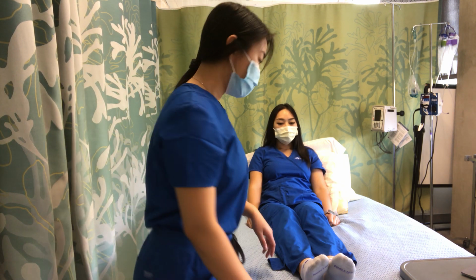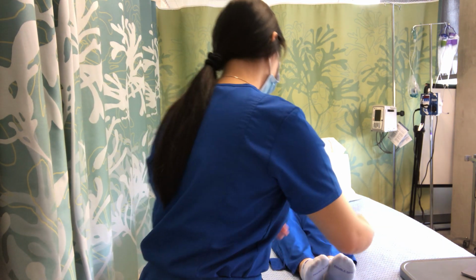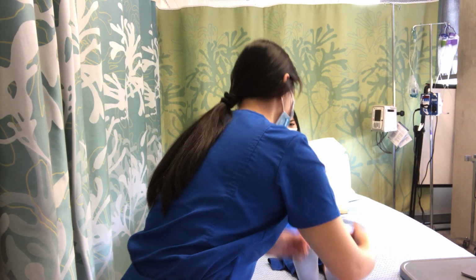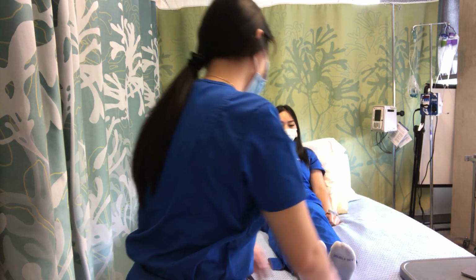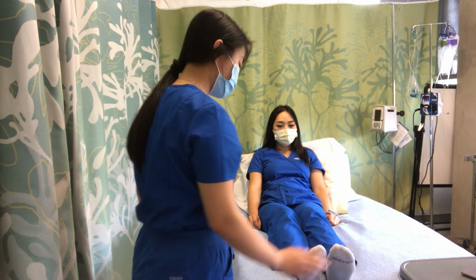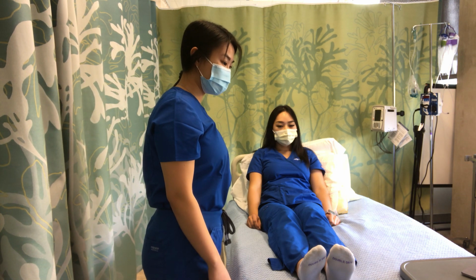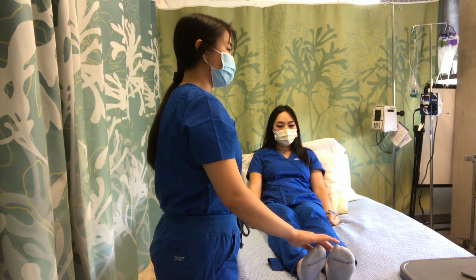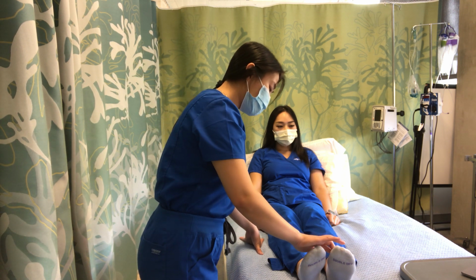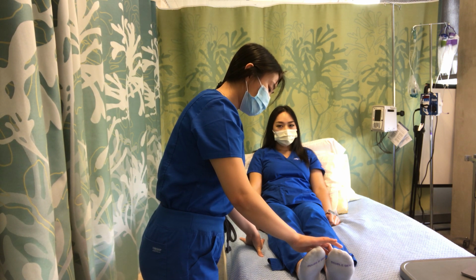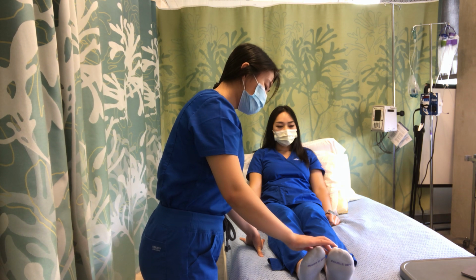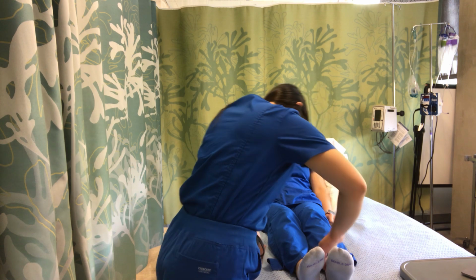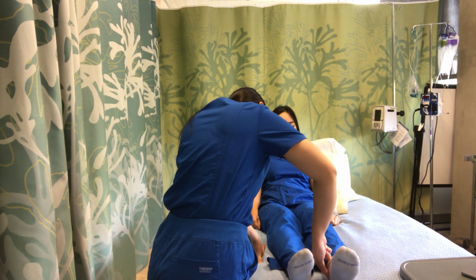They look good. I'm going to have you push against my hands. Just do exactly what my hands are doing, the opposite. Perfect. All right. So your strength is good. I'm going to check for your PT and your DP pulses. That's going to be right here between your big toe and your second one, and then behind your ankle. Good.